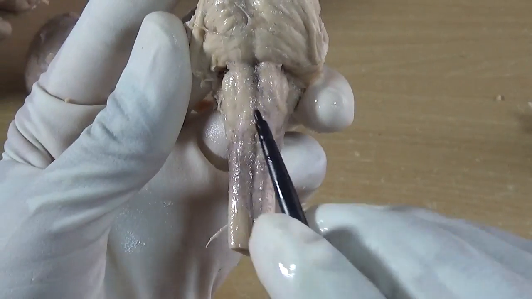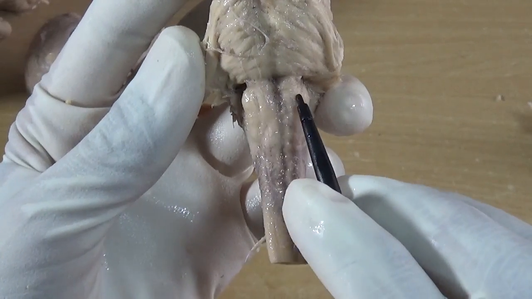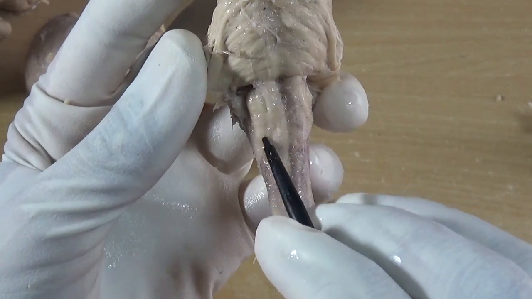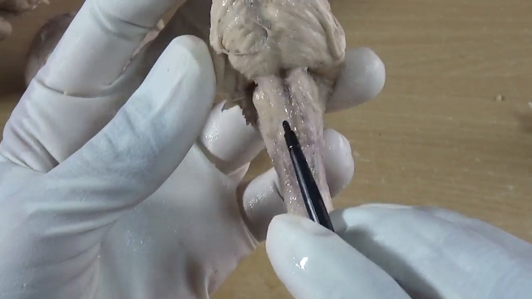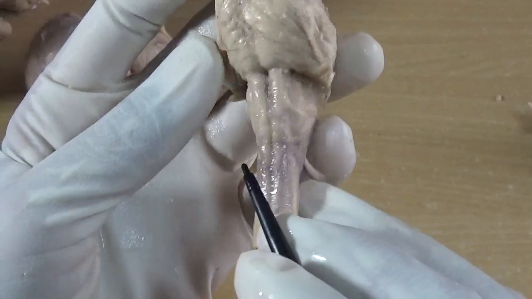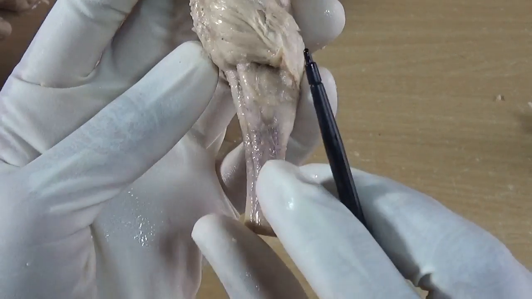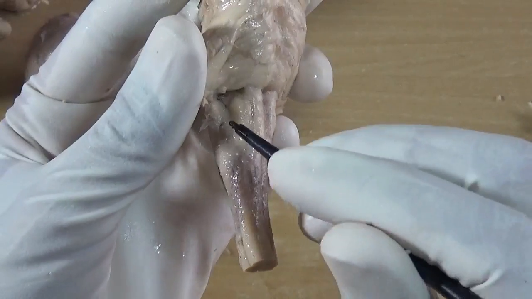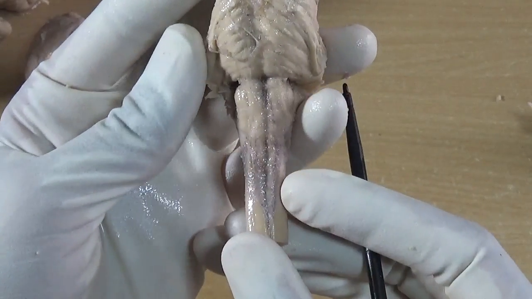So on either side of the midline, this is the anteromedian fissure. These two are pyramids. Then you will get anterolateral sulci. Then you will get olives. Behind the olive you will get posterolateral sulci. And behind the posterolateral sulci, these two are the inferior cerebellar peduncles. So this is how the medulla looks anterolaterally.